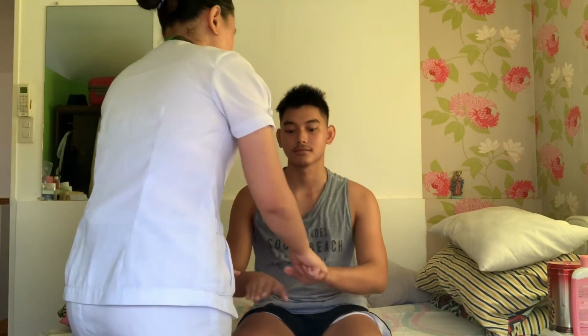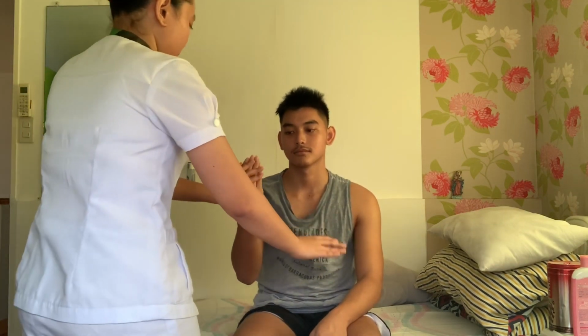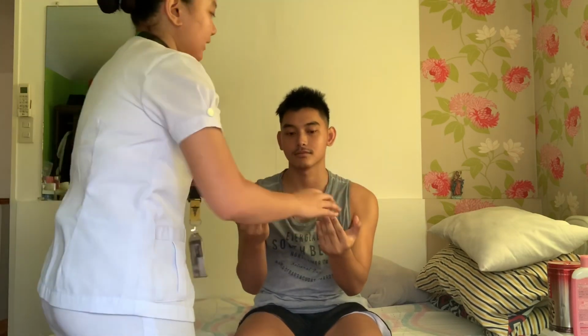Then, next is the fingers and the wrist muscle strength. Like this. Resist my hand, both hands. Yeah. Then, the next is the grip muscle.